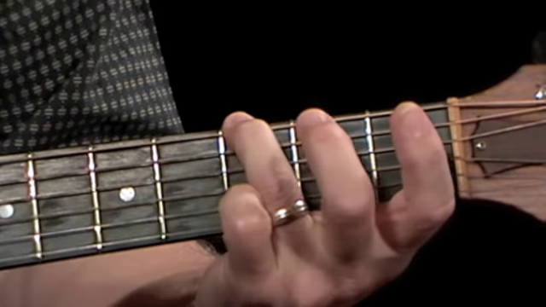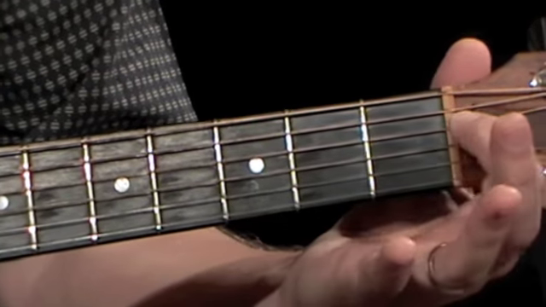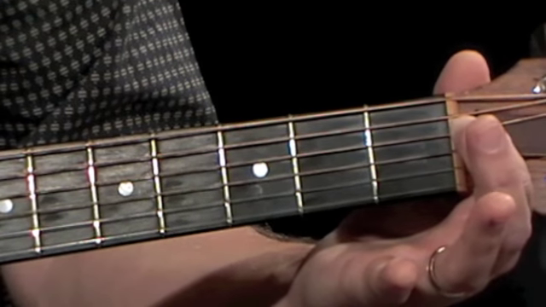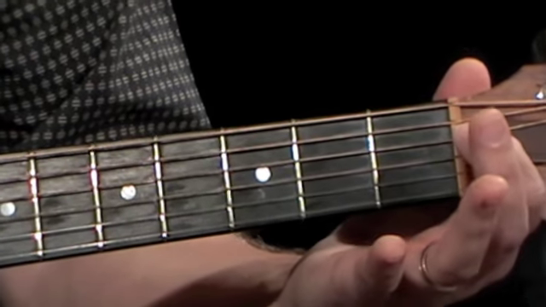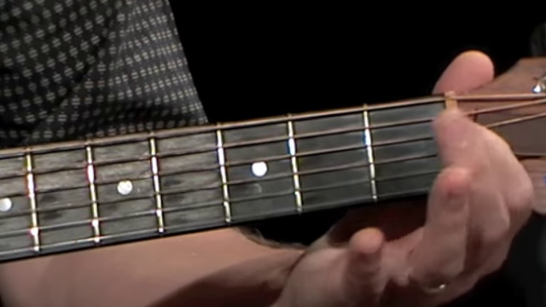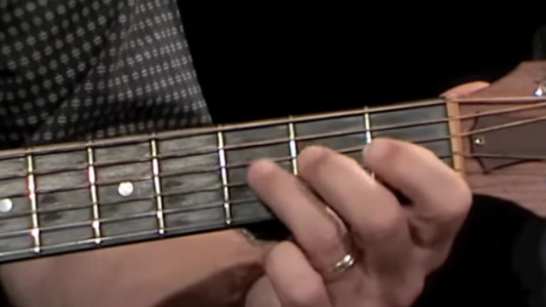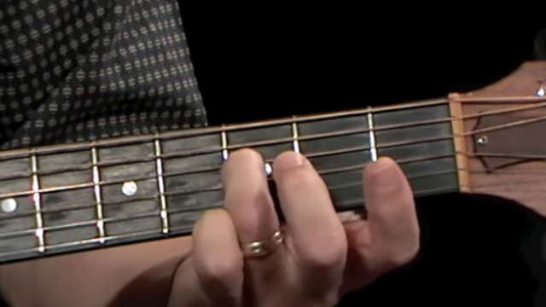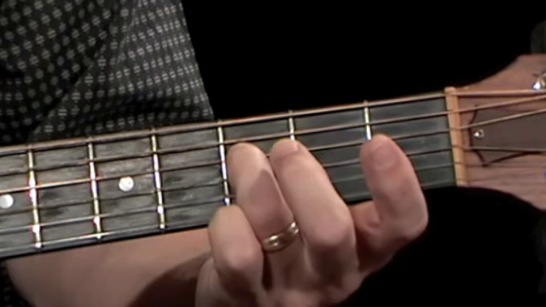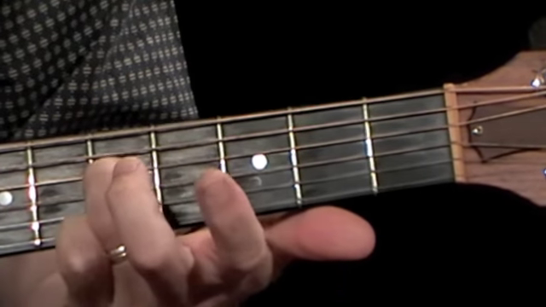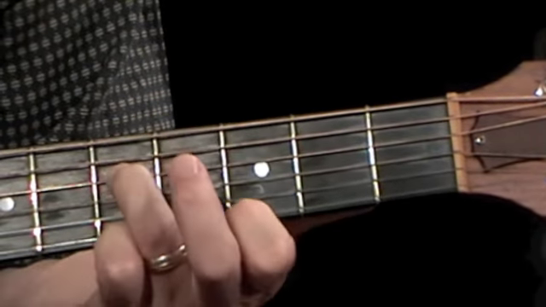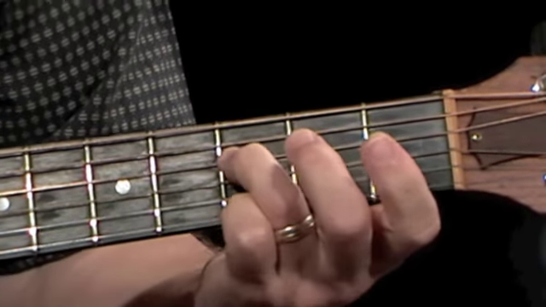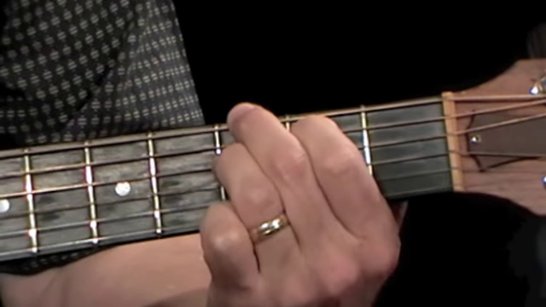So we've got 1, 3, 5, there's our 5th, the open D note here, and we'll replace that with a note a minor 3rd higher: D, D sharp, E, F. And this happens to be the flatted 7th in the key of G. There's our G, there's the 7th note of the scale, flatted 7th note of the scale.